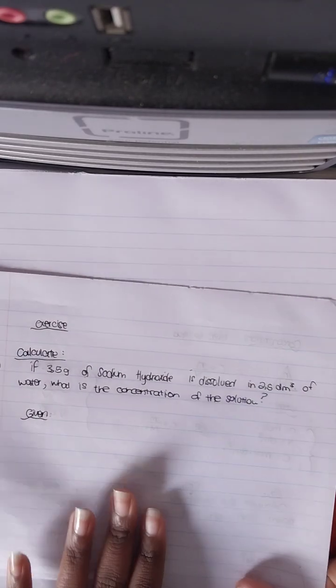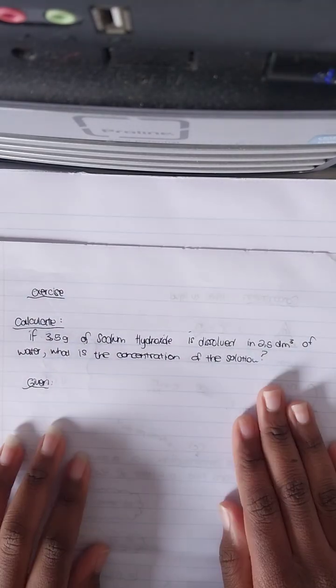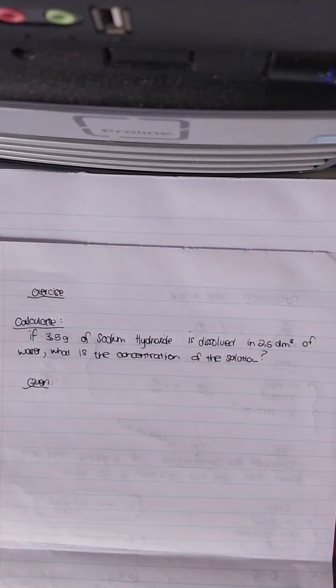Let's do one last exercise. You can even pause the video to do this exercise by yourself on your own. So let's get to it. It says, if 3.5 grams of sodium hydroxide is dissolved in 2.5 dm cubed of water, what is the concentration of the solution?